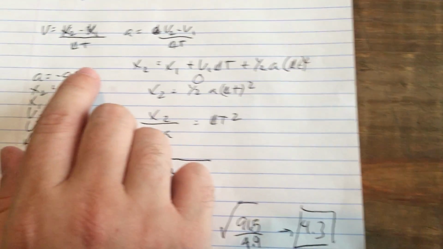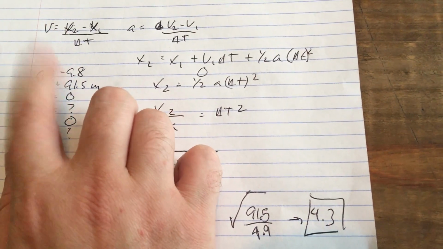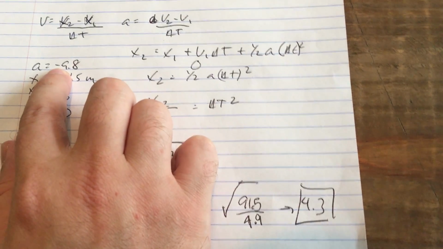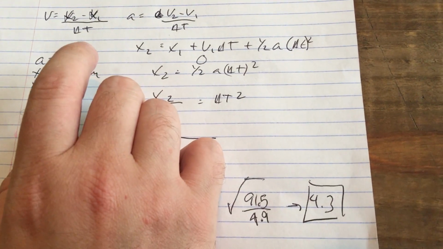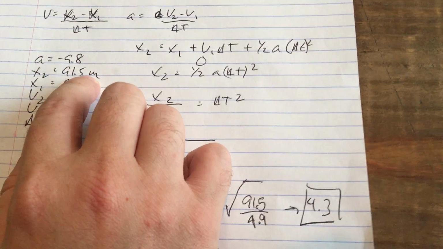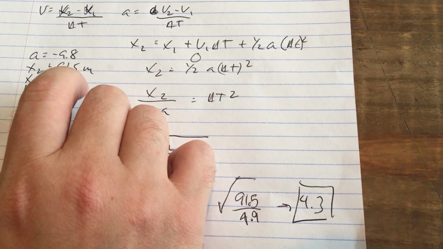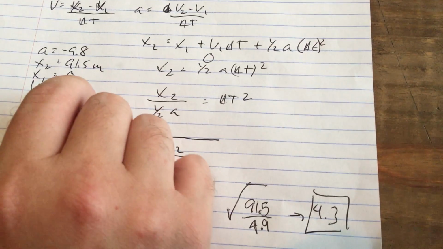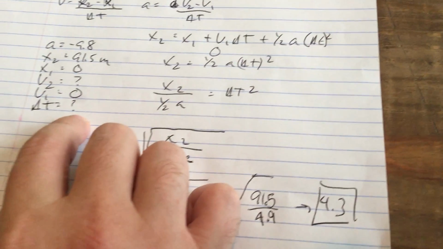But what we do have is acceleration at negative 9.8. Remember, negative only means direction in this case, not an actual negative. We have the x2, which is 91.5. x1 is going to be 0. That's our starting point. We don't know v2. We know that v1 is 0. Once again, starting from rest. And we don't know time.